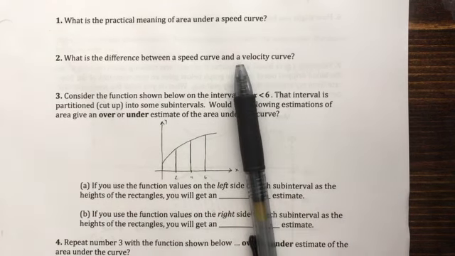Okay, so this is sort of a lesson to get an idea of basically what area under an IROC curve, or instantaneous rate of change curve, would mean. I think this should be review.